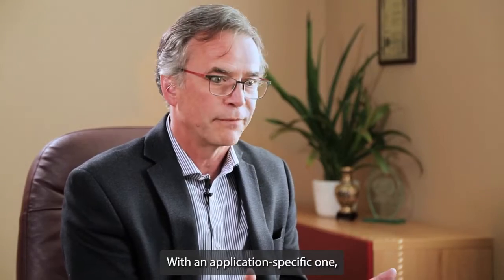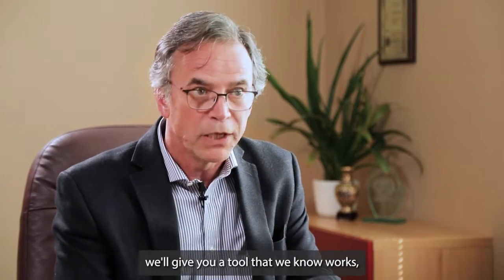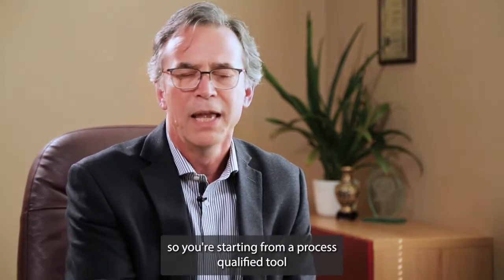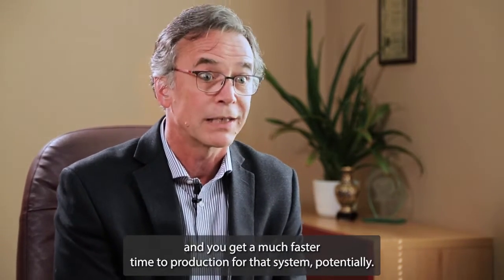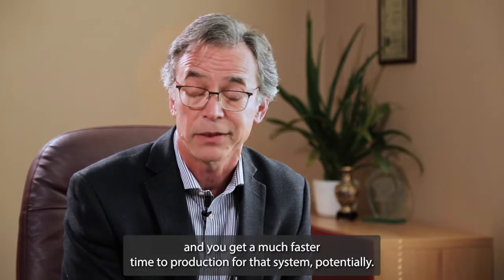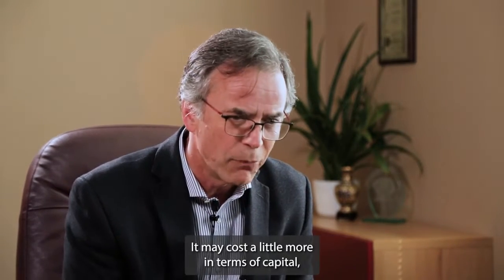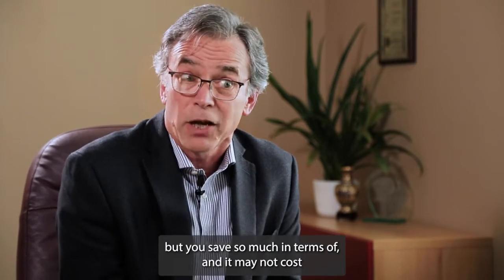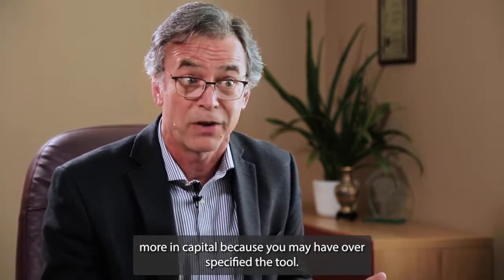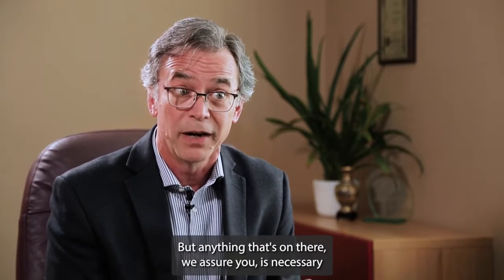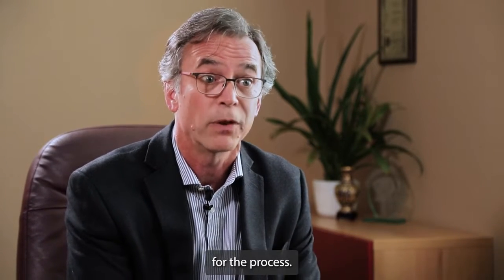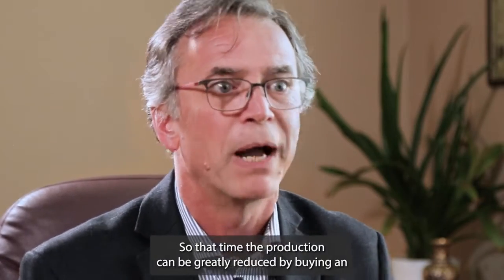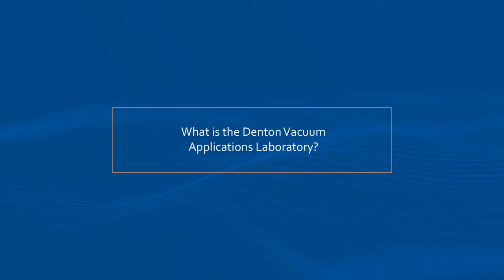With an application-specific one, we'll give you a tool that we know works. We'll give you the process. So you're starting from a process-qualified tool, and you get a much faster time to production for that system, potentially. It may cost a little more in terms of capital, but you save so much. Actually, it may not cost more in capital because you may have overspecified the tool. Anything that's on there, we assure you is necessary for the process. So that time to production can be greatly reduced by buying an application-specific tool.